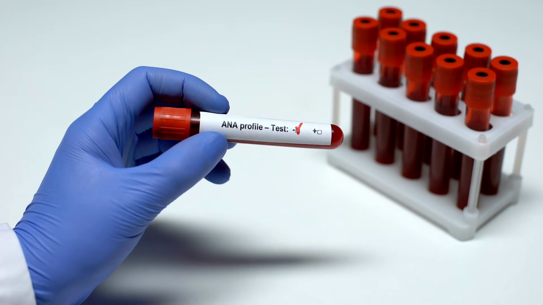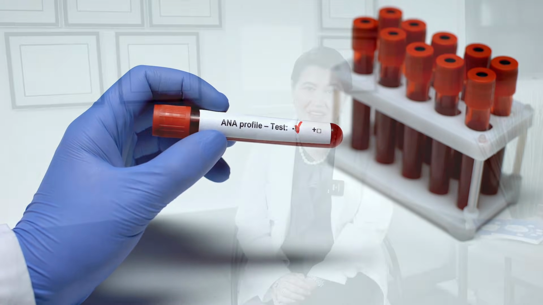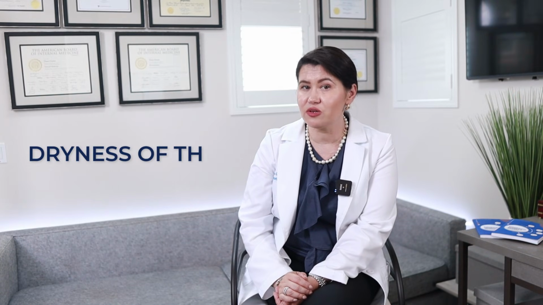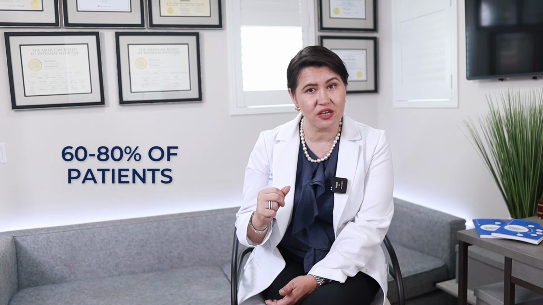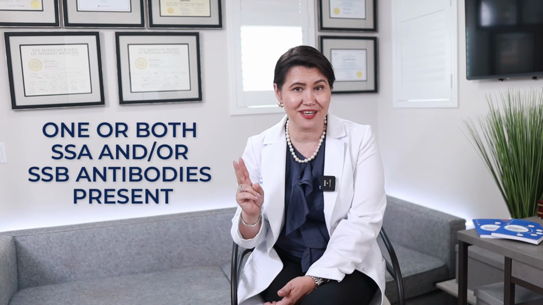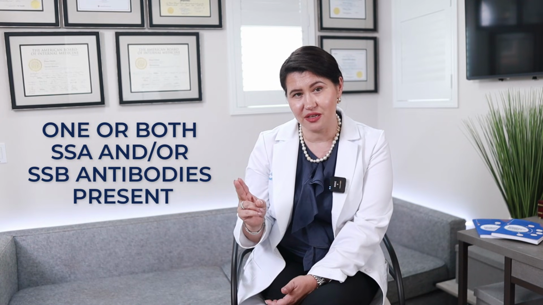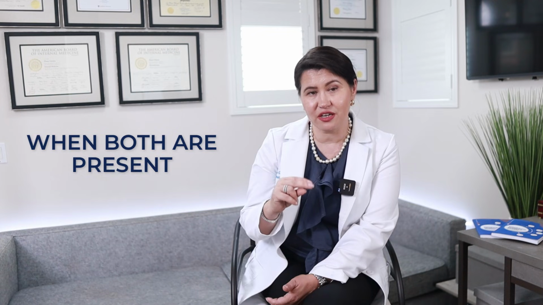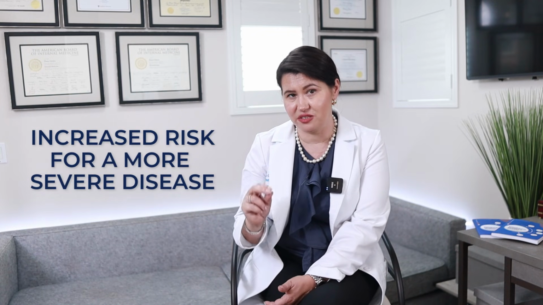However, you should know that there are also patients that are ANA negative, but they do test positive for SSA and SSB antibodies. So if you have dryness of the eyes, dryness of the mouth, or other symptoms, your doctor should order all of these three tests: ANA, SSA, and SSB. 60 to 80% of patients with Sjogren's disease have one or both SSA and SSB antibodies present, and when they are both present, there is always an increased risk for a more severe disease.